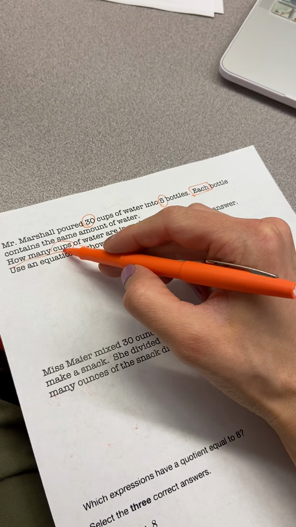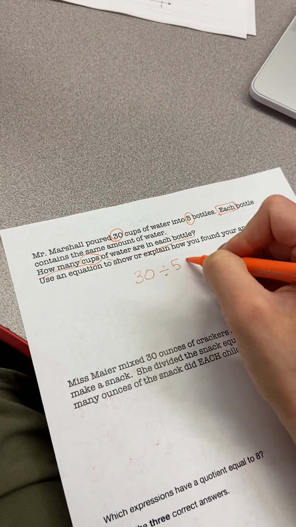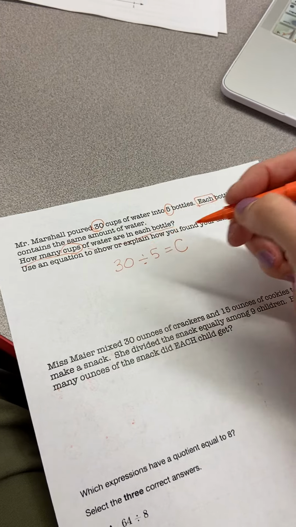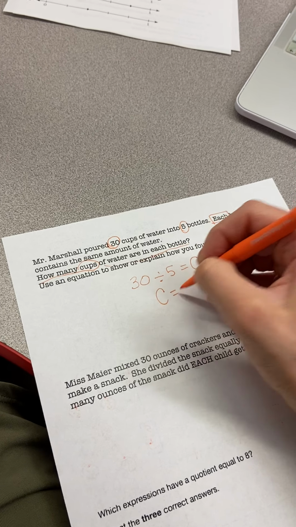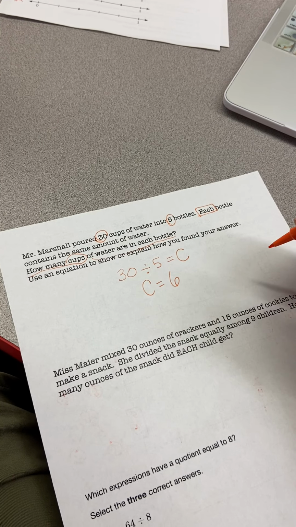If I'm missing the number of cups, that means I'm missing the groups. And if I'm missing the groups, I know that I would need to divide because I'm not missing the total. When I solve it, I would get C as 6, and I would write a complete word sentence.